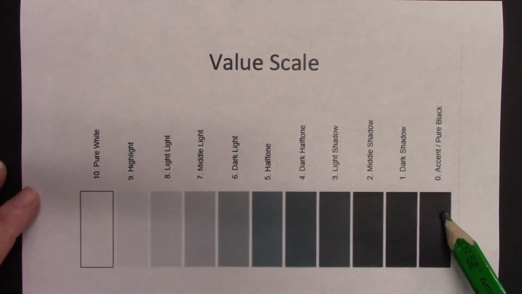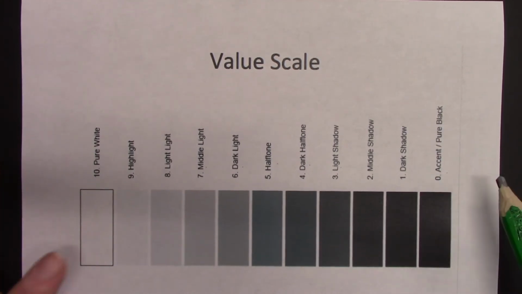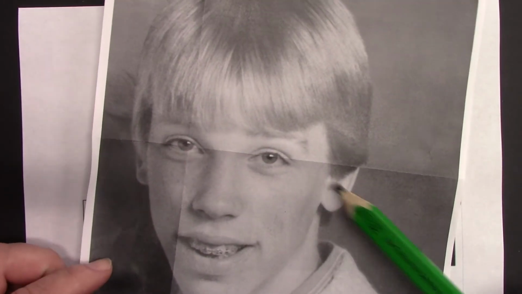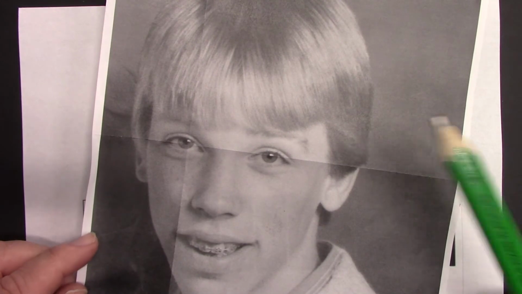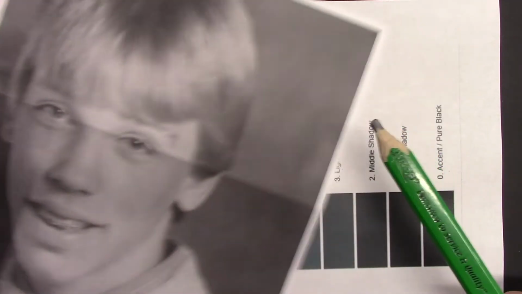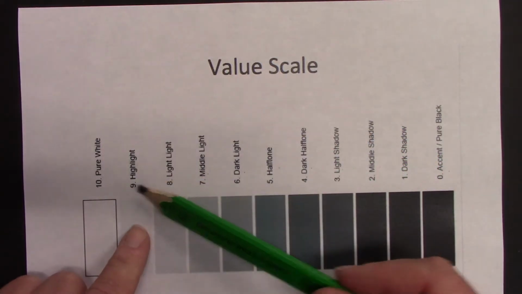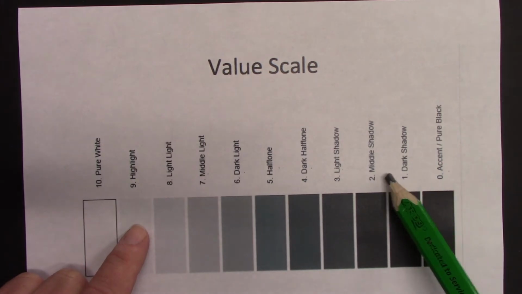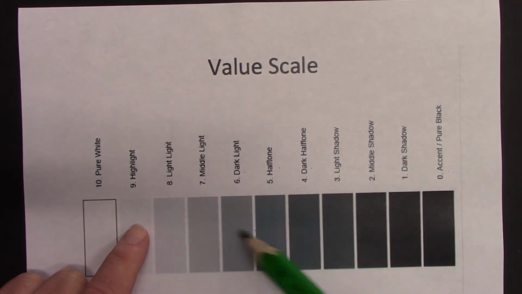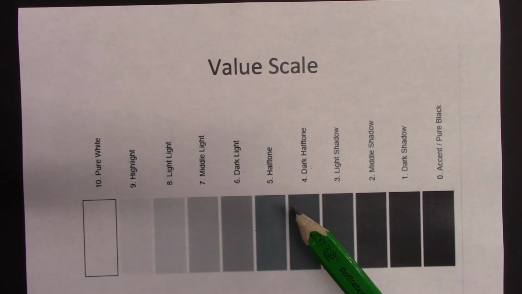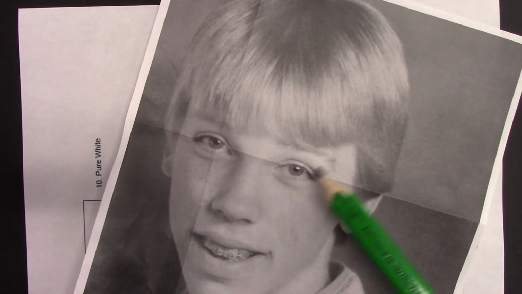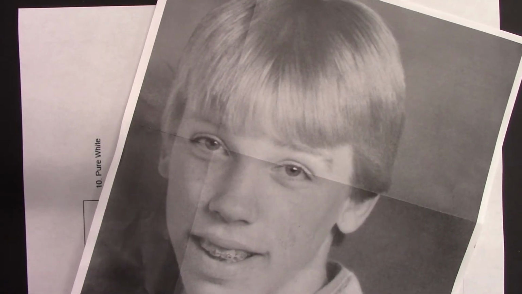You use these two on the ends as accents, like where it's going to be the darkest, maybe here. Or a pure white would be there and there in your accents. And everything else would be either a highlight or a light light or a dark shadow or a middle shadow. And then obviously in between, all these halftones are what's happening everywhere else.